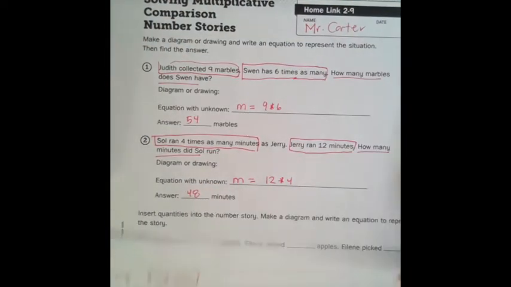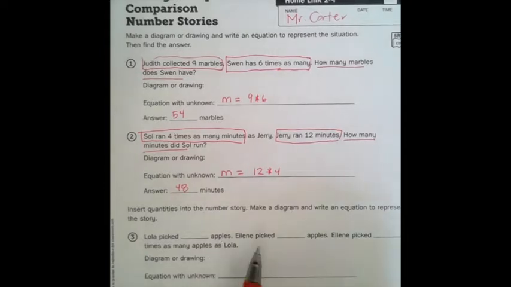Okay. Question 3 was asking you to insert quantities into the number story and then make a diagram and write an equation to represent the story. So I'm going to read the whole problem through with the blanks, and then we're going to reread it and add some numbers in. So Lola picked blank apples. Eileen picked blank apples. I'm sorry, Eileen, sorry. Eileen picked blank times as many apples as Lola.